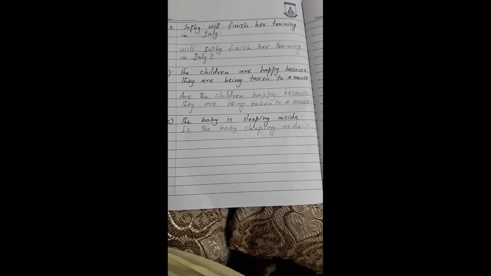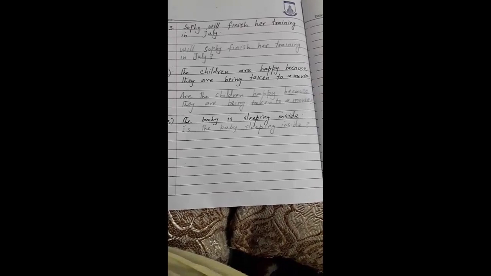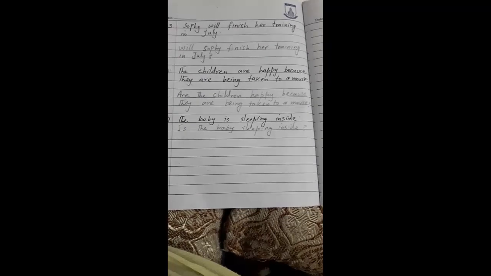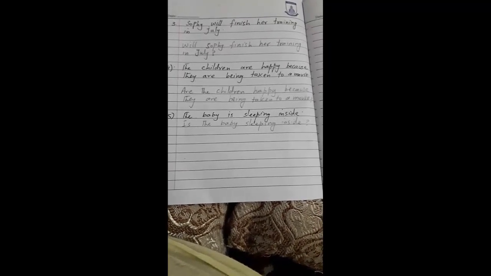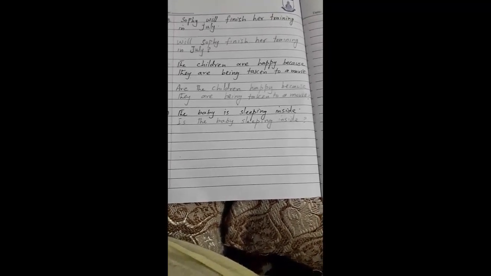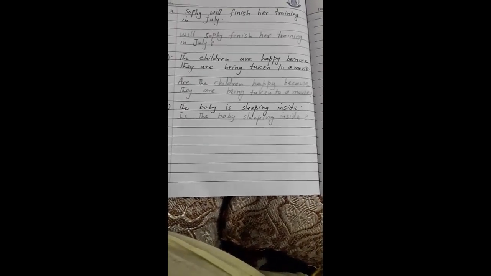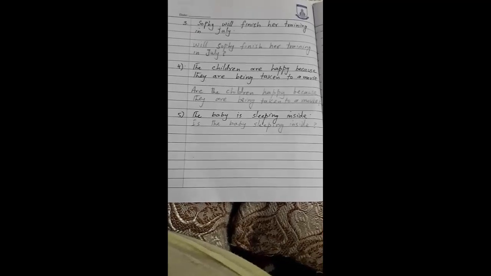The children are happy because they are being taken to a movie. Here in this sentence, it is very easy. Again we have the helping verb, "are". So we will take it out. Are the children happy because they are being taken to a movie? It is actually again the same thing which we have done in the first two statements.